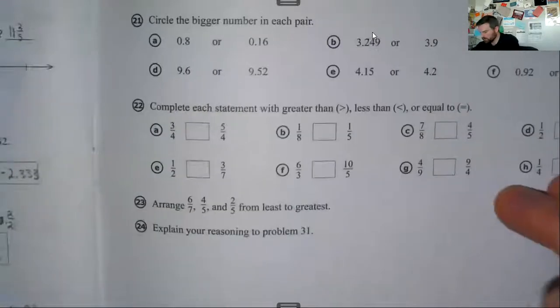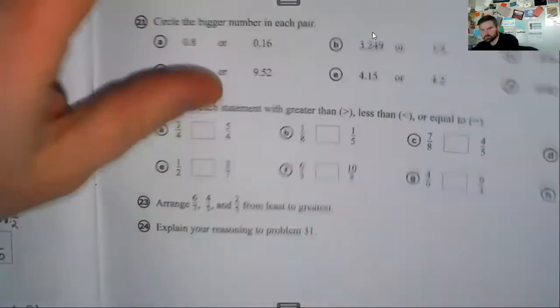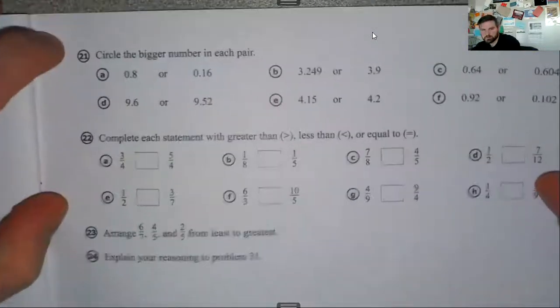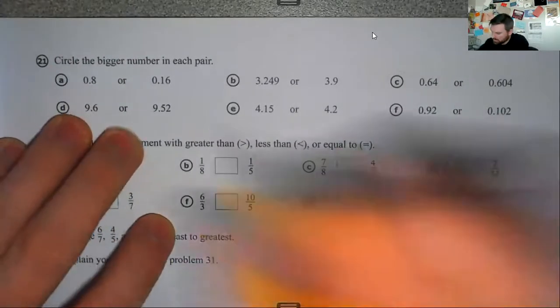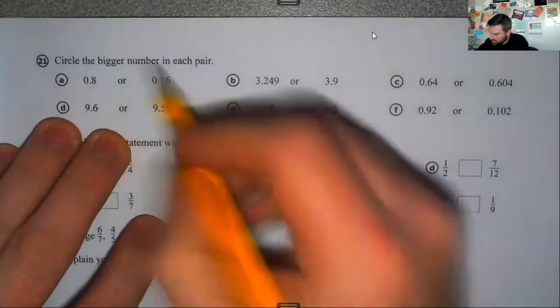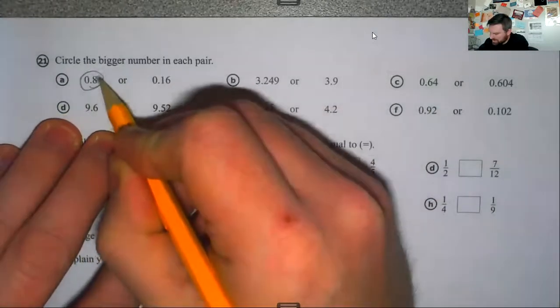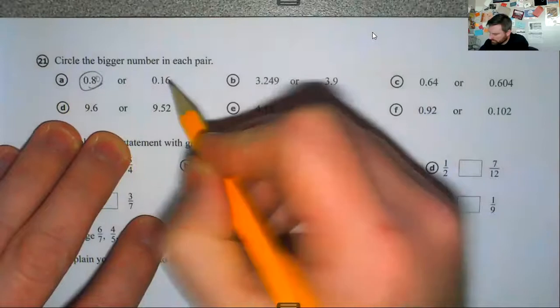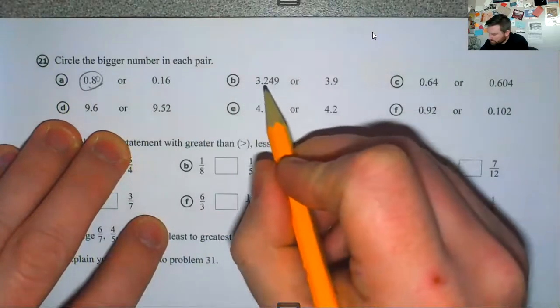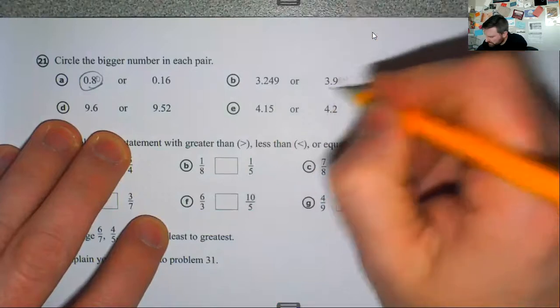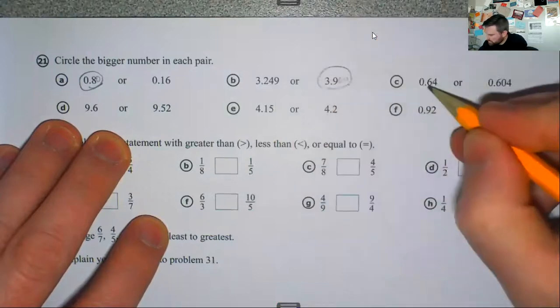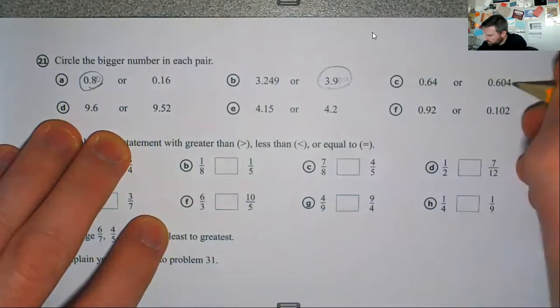Okay, page 43 will be our last one. So number 21, circle the bigger number. Okay, this is 0.8. 16. This one's like 80 when this is 16. 249 or 900. This one's bigger. 64 or 604.